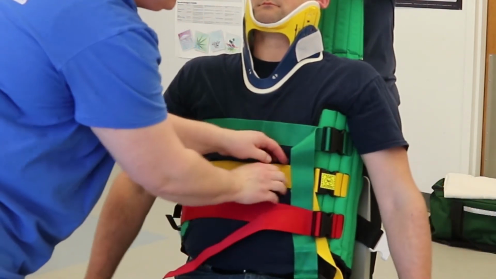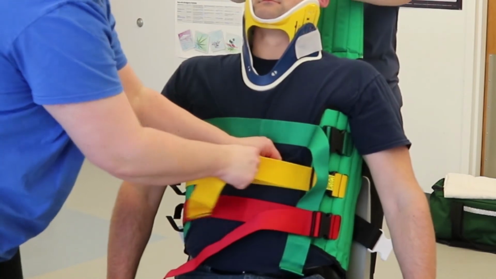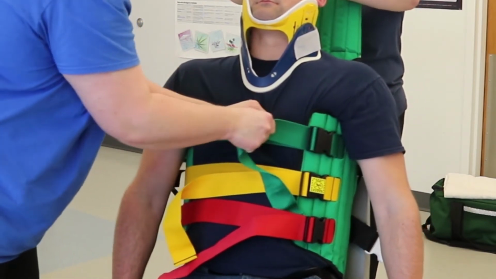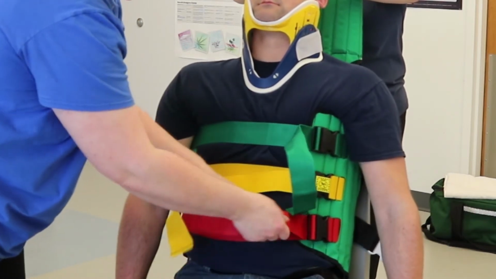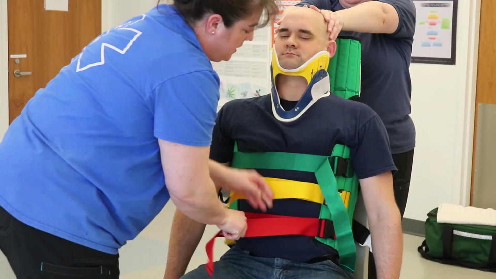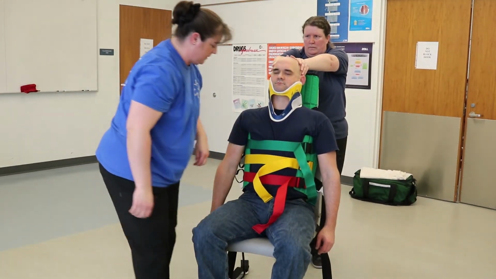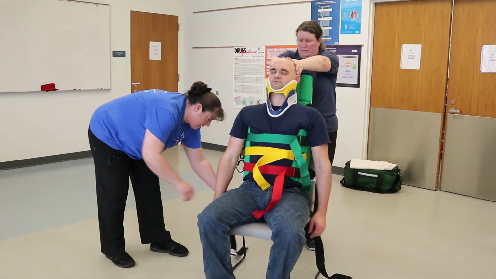And now I will tighten the torso. Could you take a deep breath and let it out? Deep breath, let it out, and a deep breath and let it out. And I'll check to make sure that we are not constricting the chest. I'm now going to secure the hips.